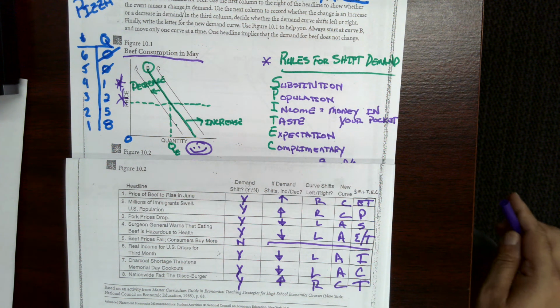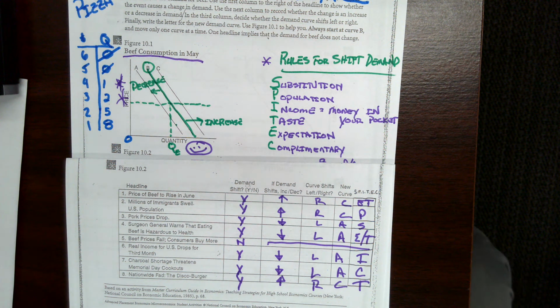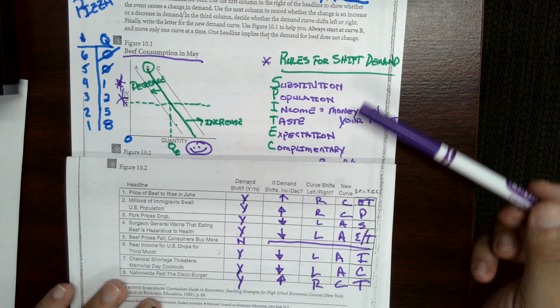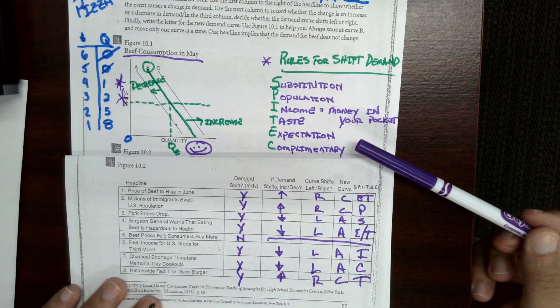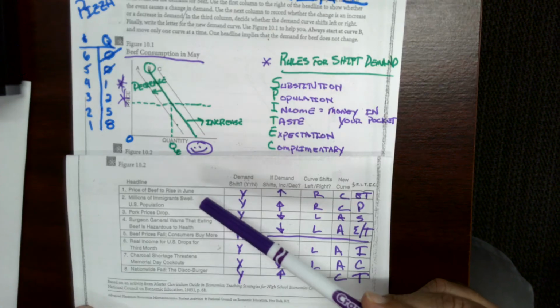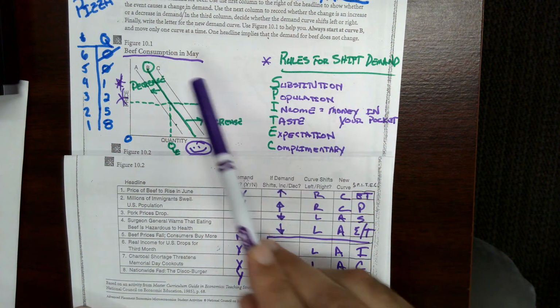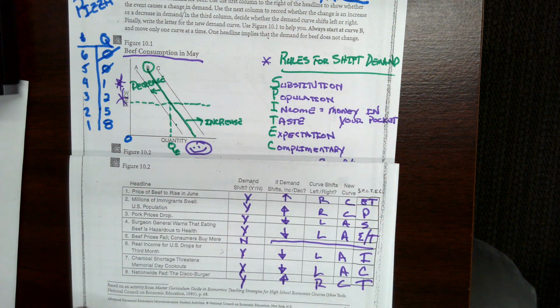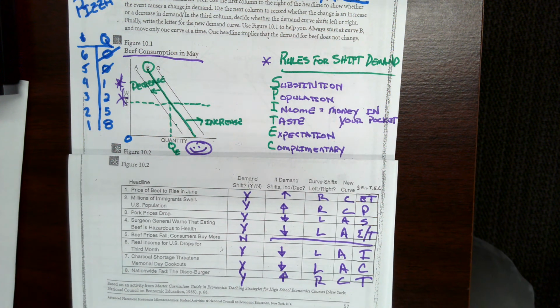That's going to increase, right, C, and that's the taste effect. So understanding how these rules work will allow us to look at any type of situation or headline, and allow us then to determine whether the demand is going to shift one way or another or stay the same. Okay, I hope this helped you.